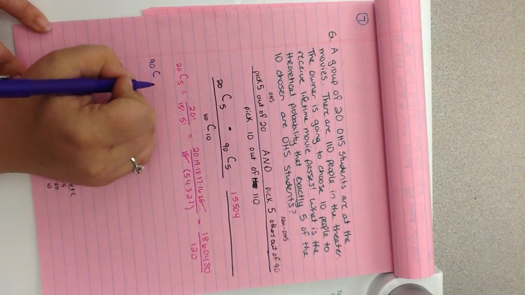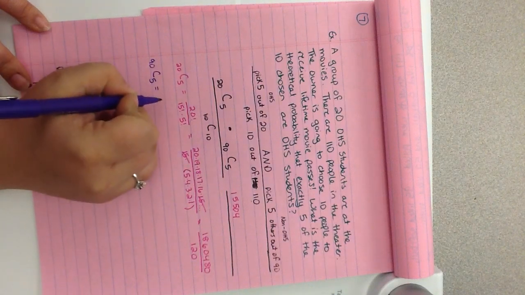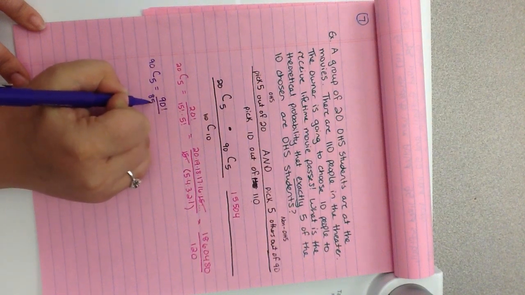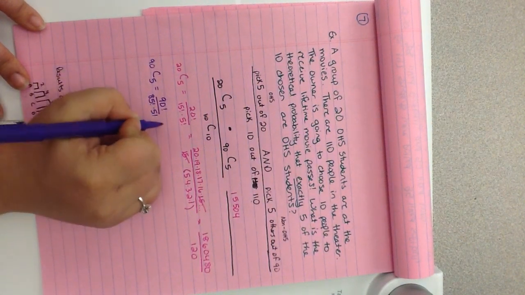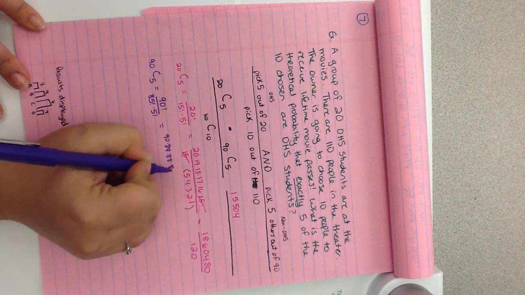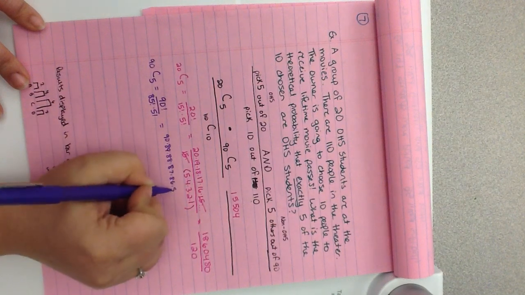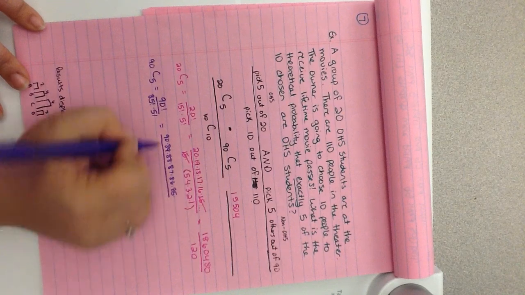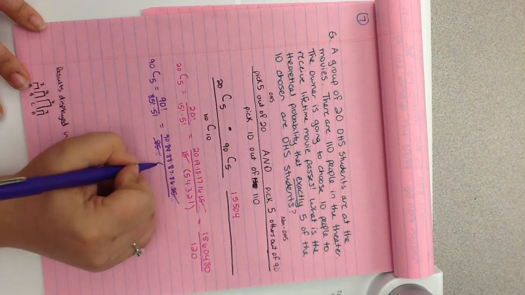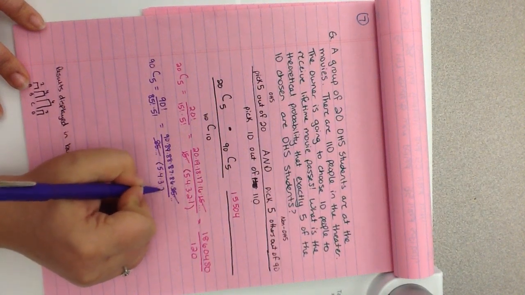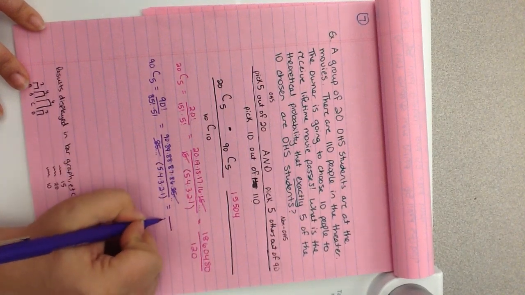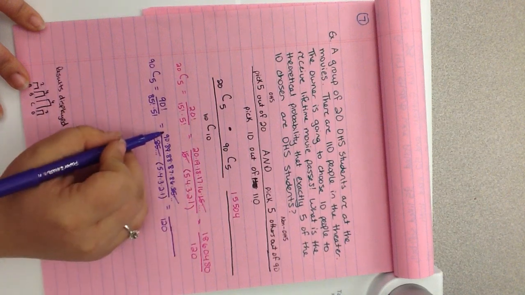90 C 5, oh gosh, 90 factorial over 85 factorial times 5 factorial. So 90, 89, 88, 87, 86, 85, there's where it's going to start to cancel with this 85, dot dot dot. That'll cancel with that one. Then I've got 5, 4, 3, 2, 1. Oh hey, that's handy, I already did that. 5, 4, 3, 2, 1, I know from above is 120.